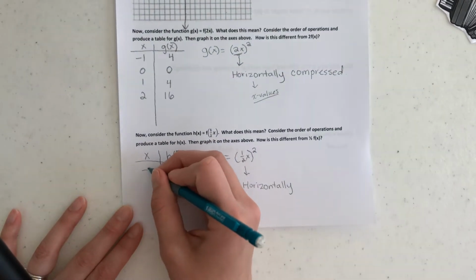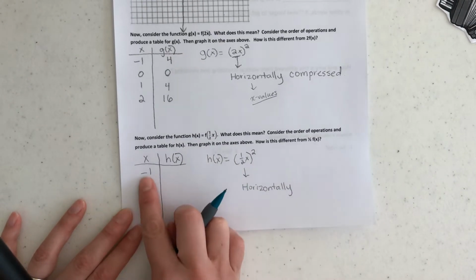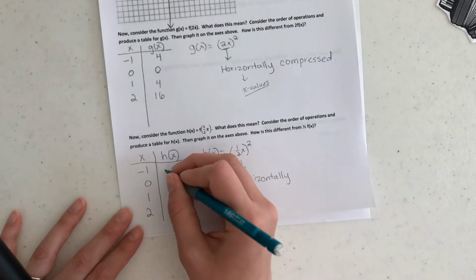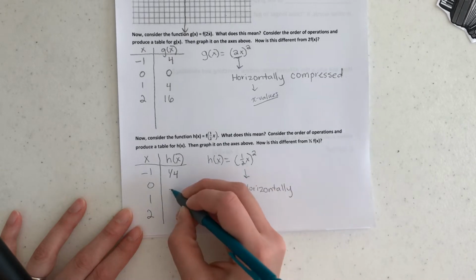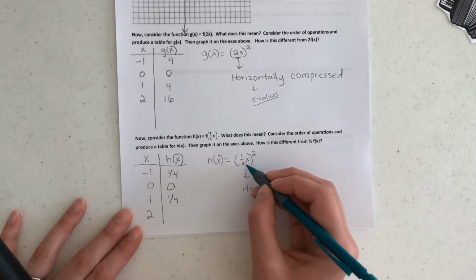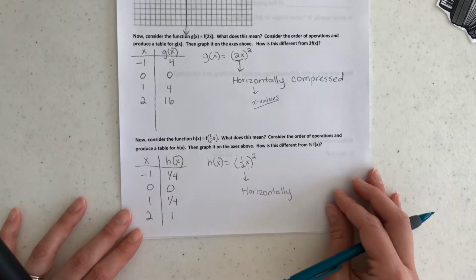I'm going to put those same x values in here so we can compare directly. If I put a -1 in here, that's really like (-1/2) squared, which is 1/4. If I put a 0 in here, I get 0. If I put a 1 in, I get 1/4. If I put a 2 in, I get 1 squared, which is 1. And so I have this.